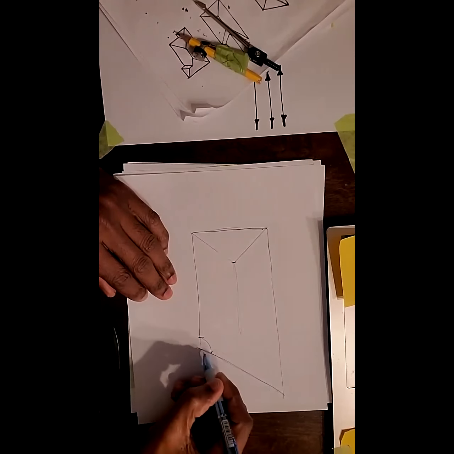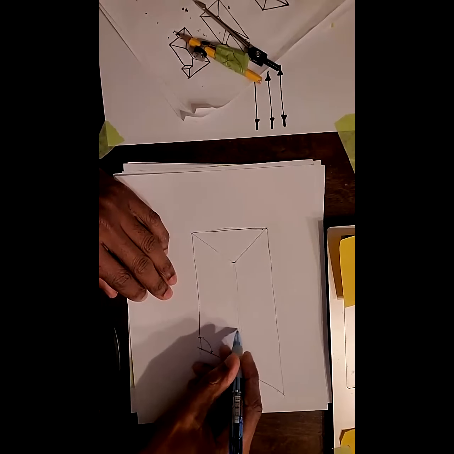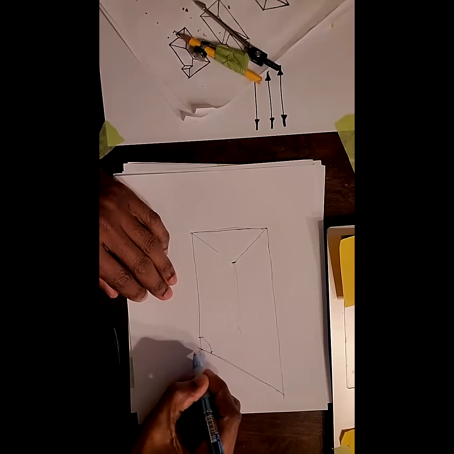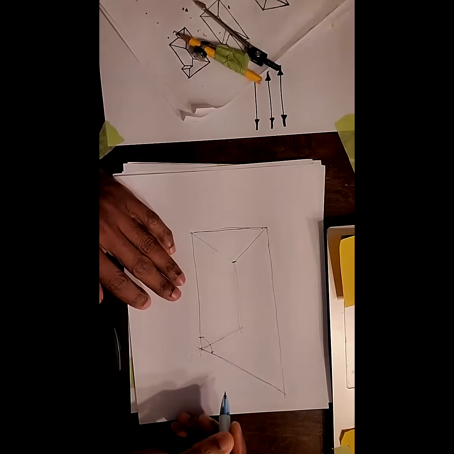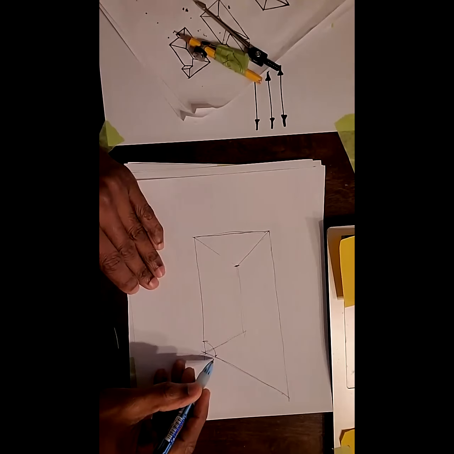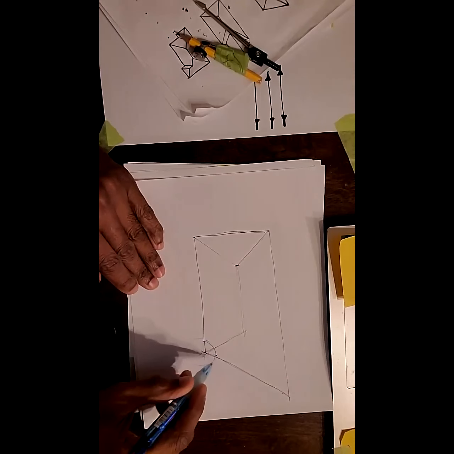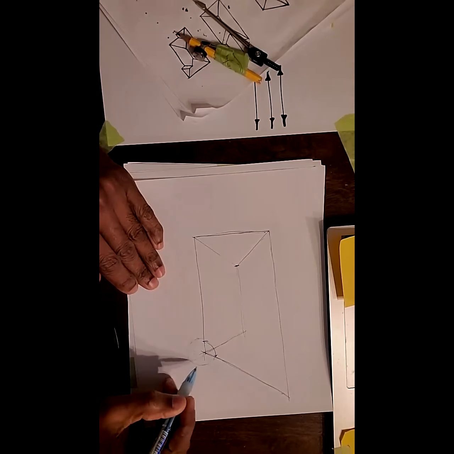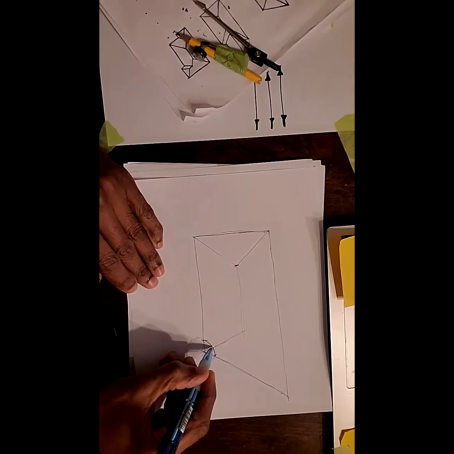Whatever this angle is, this must bisect it. So we bisect that angle. If you're using AutoCAD to bisect this angle quickly, you could simply draw a circle here, then trim the excess right here, and a midpoint would have been created here.